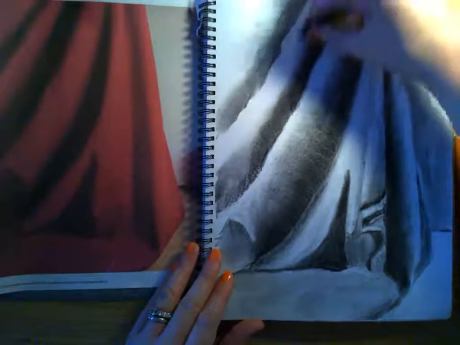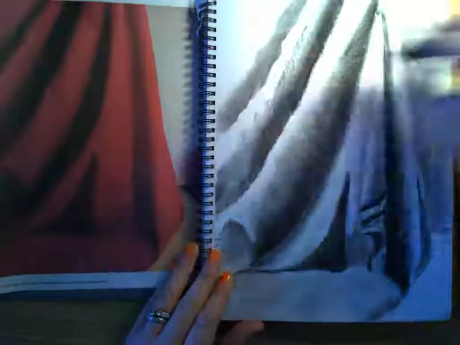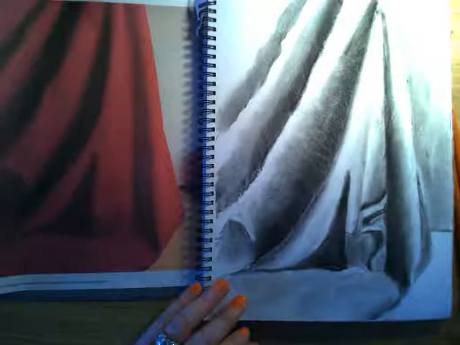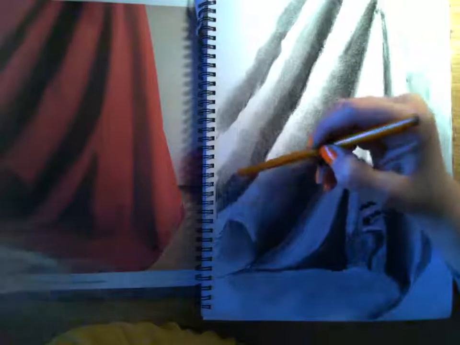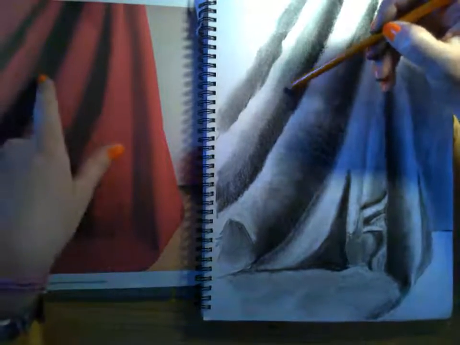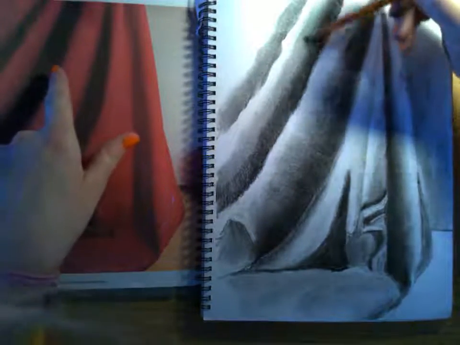Maybe I want to use a little bit more willow to get more of a medium gray. Remember how to hold your pencil. Looking at that shape over here, how it's nice and dark. I'm looking at how big that shape is.